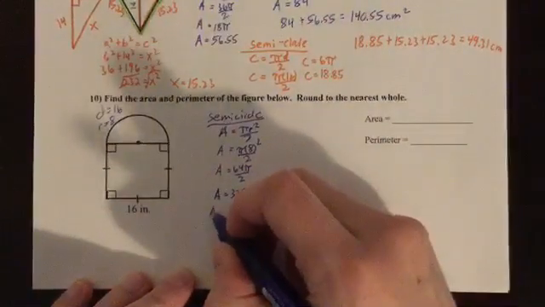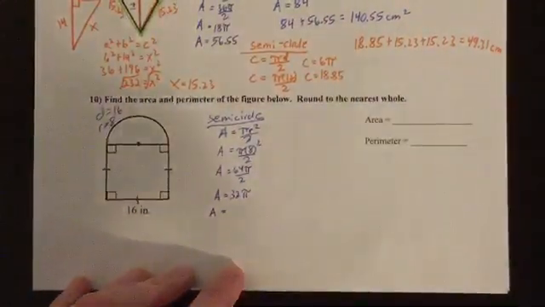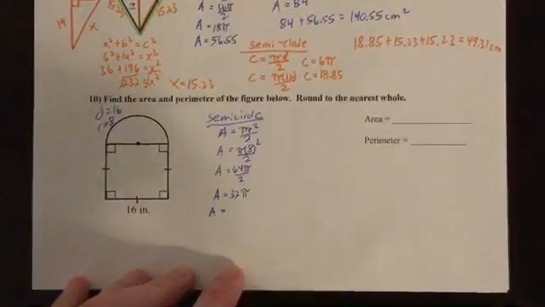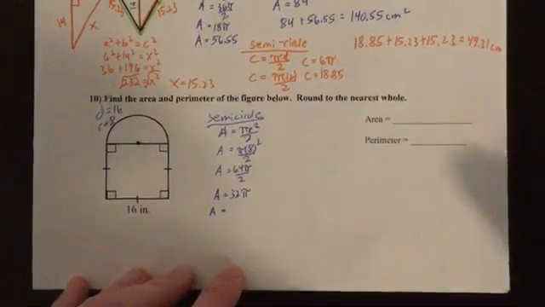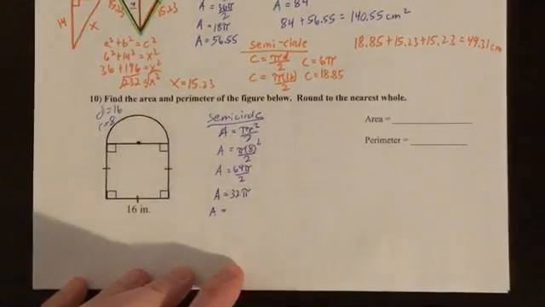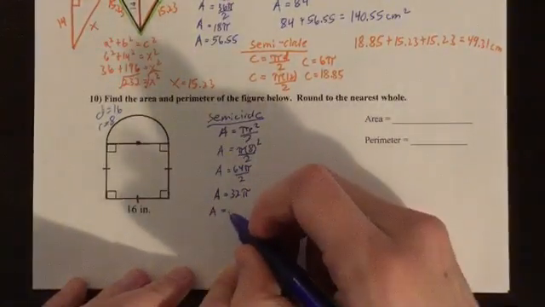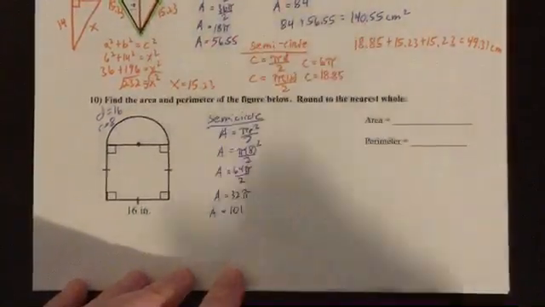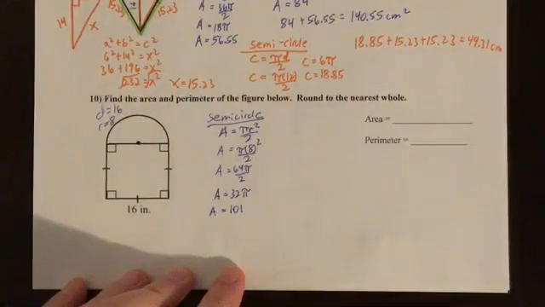We're rounding to the nearest whole. Which is 100.53. So we'll say that that's 101 for our area of our semicircle.